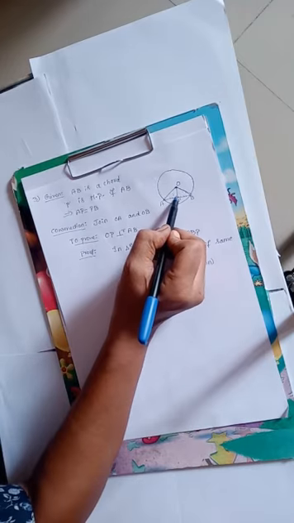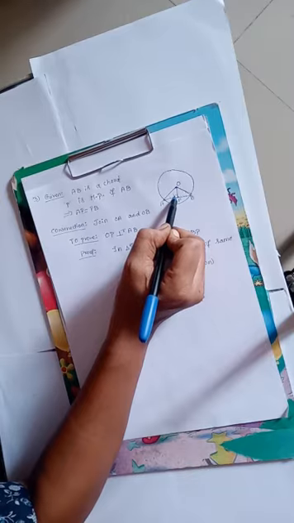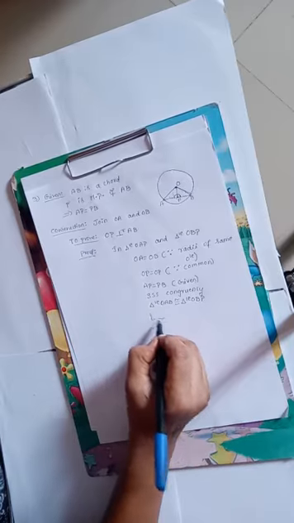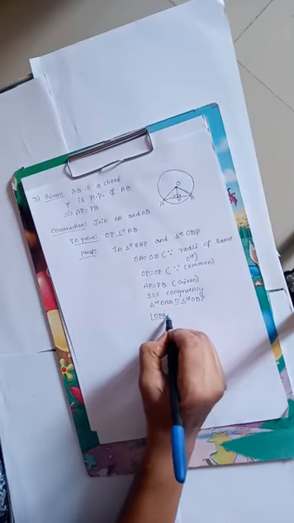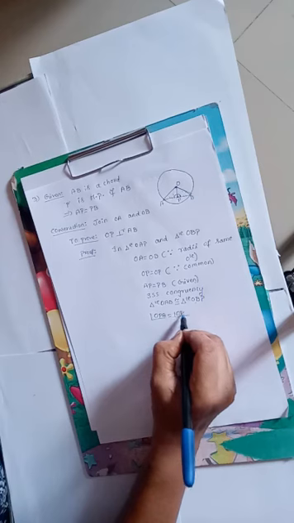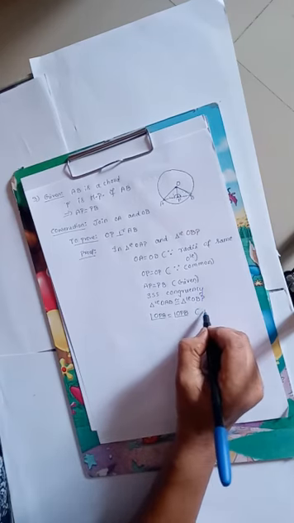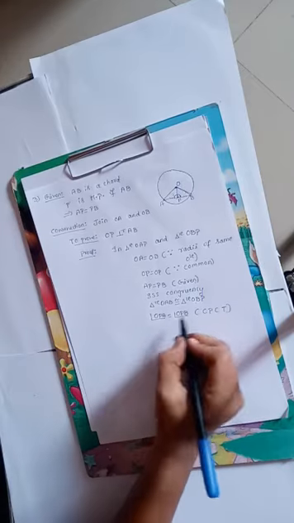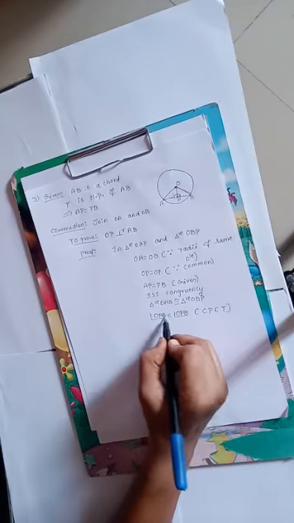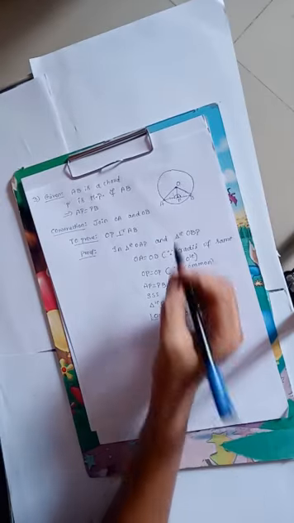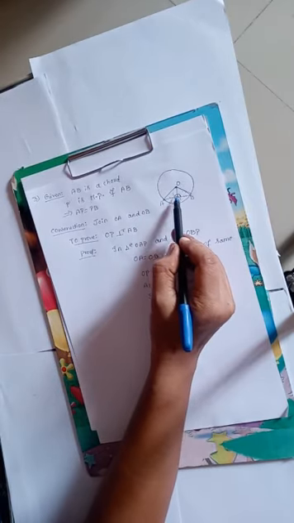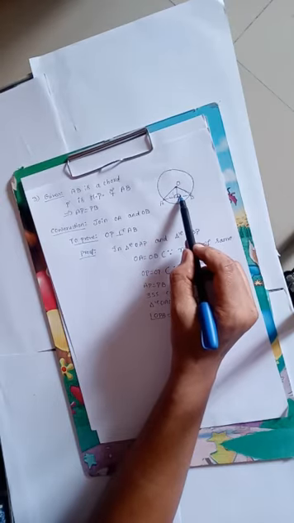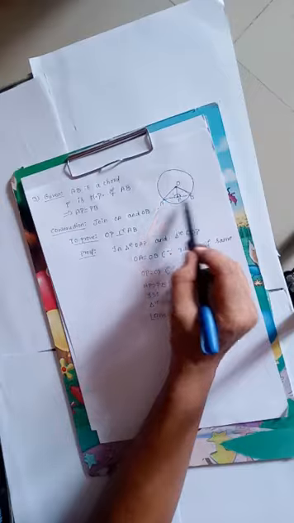Now, I will take that angle OPA and angle OPB are equal. Angle OPA is equal to angle OPB. This is the congruent part of a congruent triangle. From this, these two angles become equal. Now, how are you going to prove that OP is perpendicular to AB?